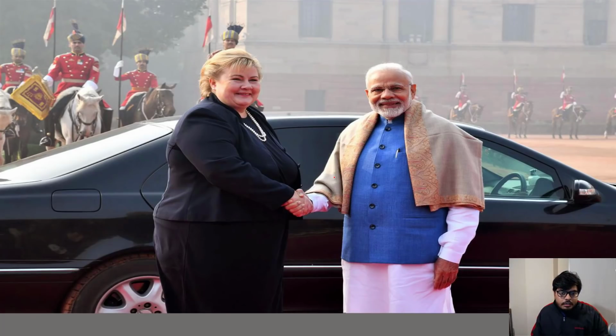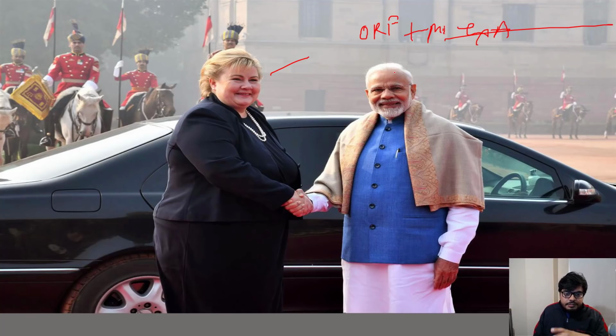Next, Norway's PM attended the Raisina Dialogue. The dialogue I was explaining to you yesterday is organized by ORF, the Observer Research Foundation, plus the Ministry of External Affairs. And a joint statement was also issued by both the leaders.